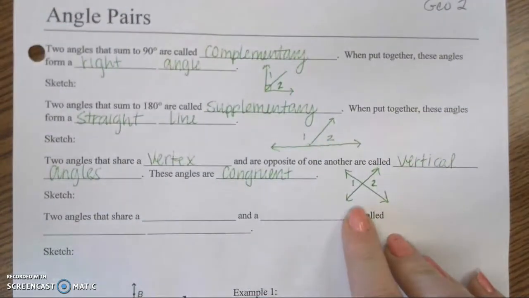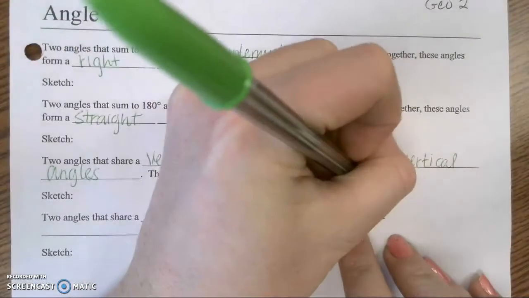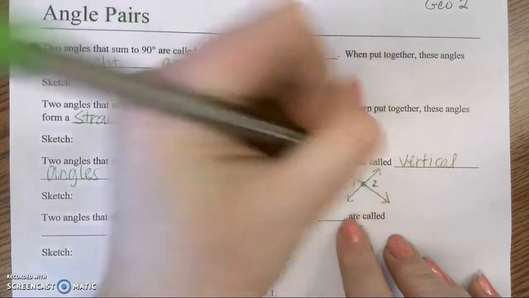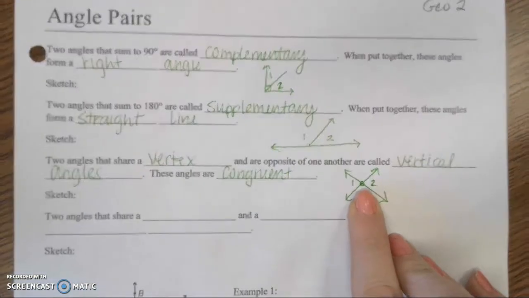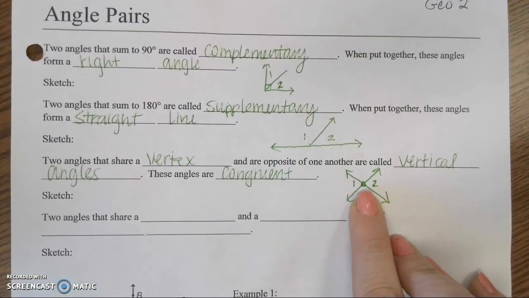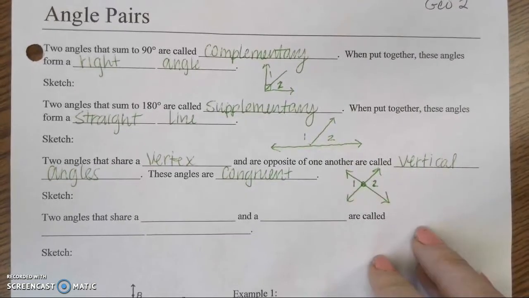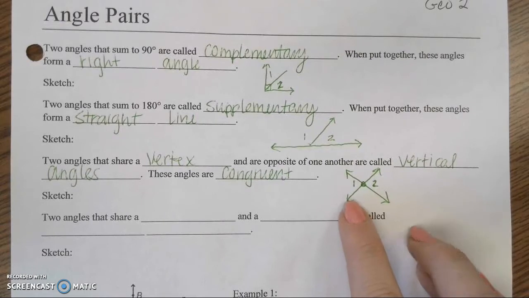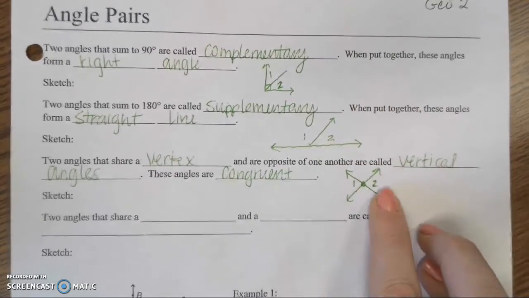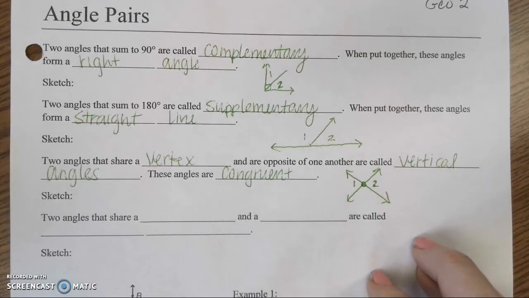So when it says that they share a vertex, the vertex is that center point. So it's right in the middle. It's kind of like that center point between those two angles. It's almost like they're sitting across from each other. Okay, so they also have the same angle measure. So if one is 60 degrees, 2 would also be 60 degrees.